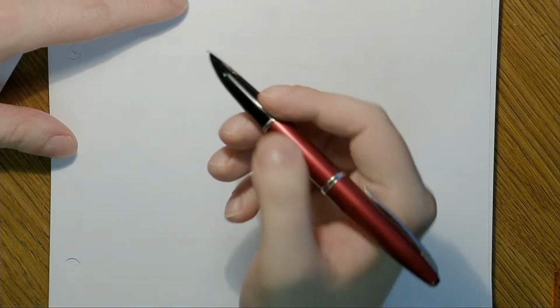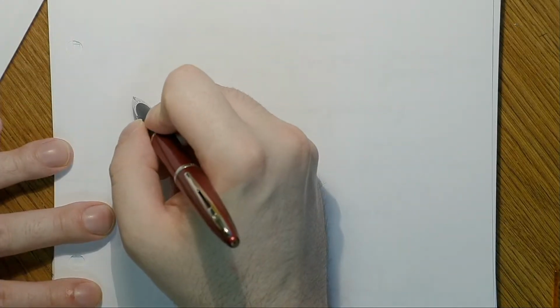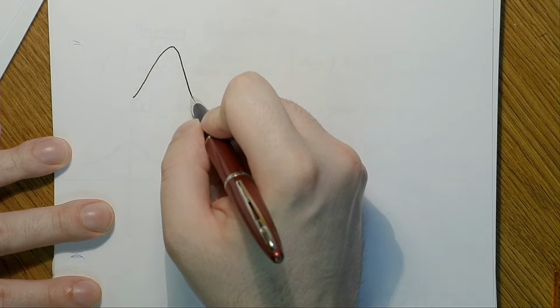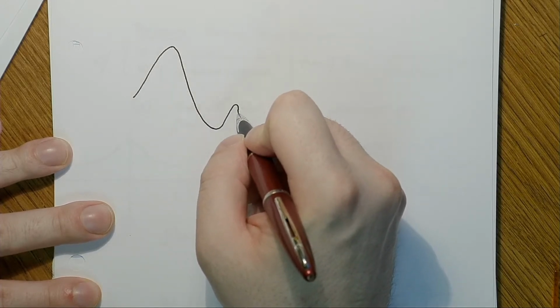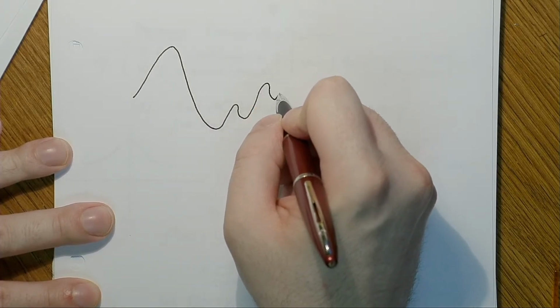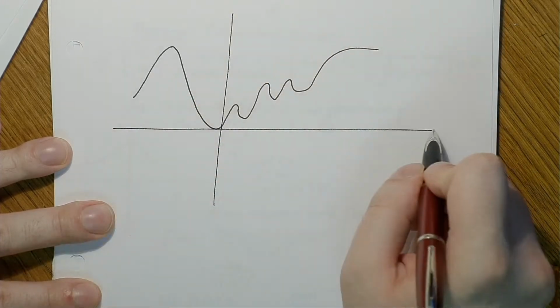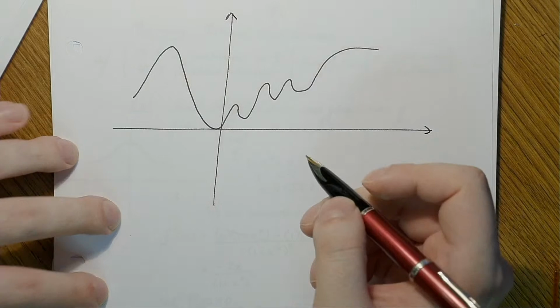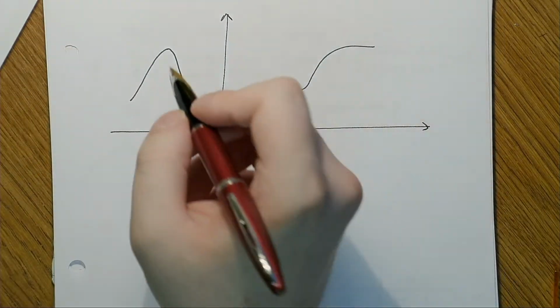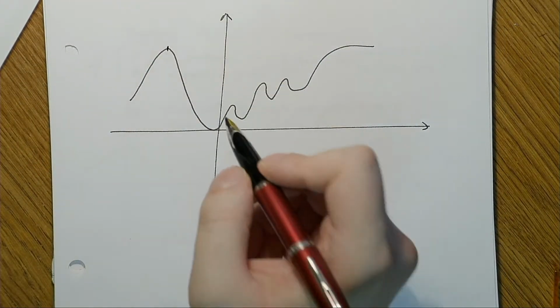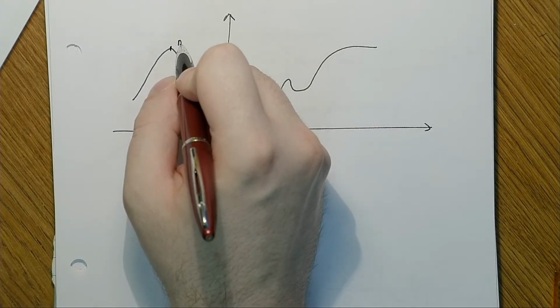So for instance, I could have a function that looks like this, and something like that, and then something weird like that. Let's put in a coordinate system. And sure, I can see that there's a max here.